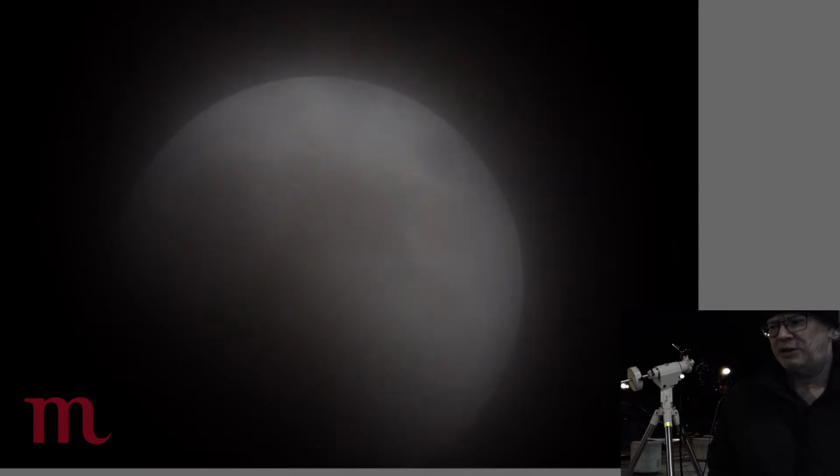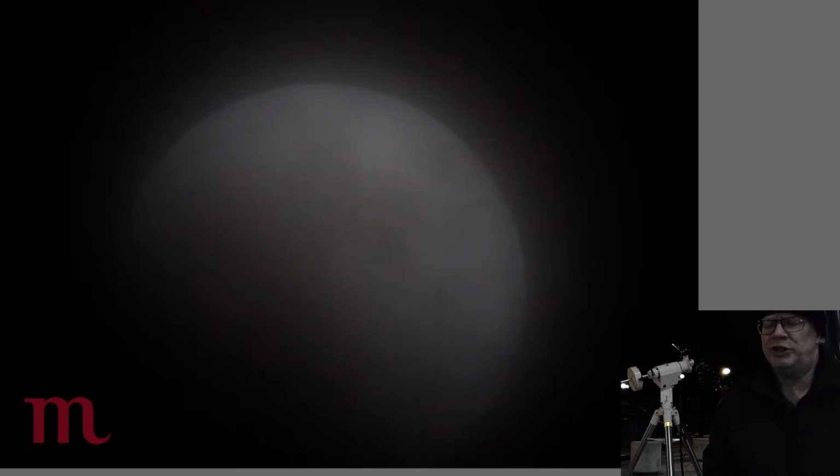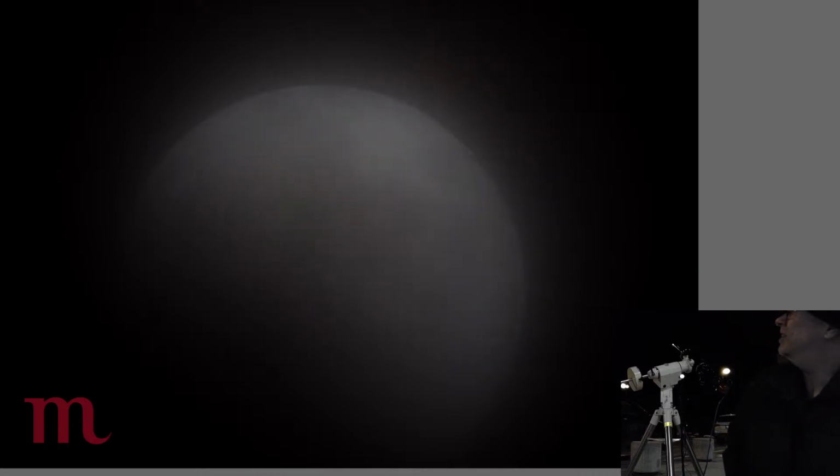As that crosses the lunar disk, the whole moon will get darker and darker, and then eventually the bright part will be so small that we won't have the glare from it, and then we'll start to see the color in the shadow. That is, assuming the clouds cooperate. But we should be able to see that, even through this kind of haze.